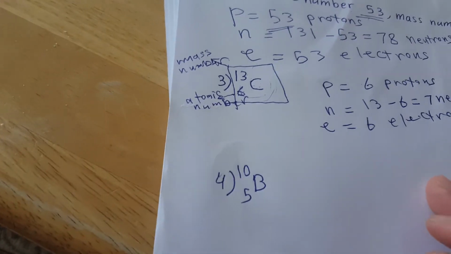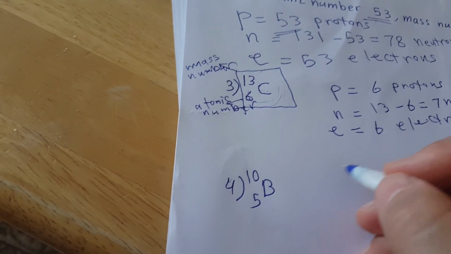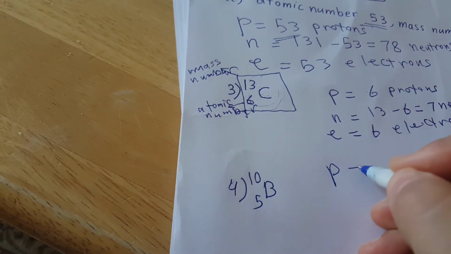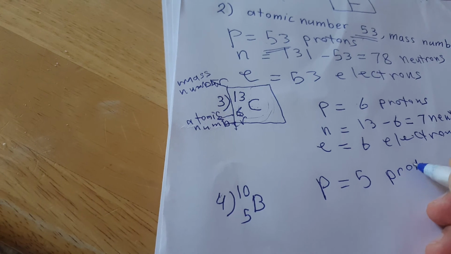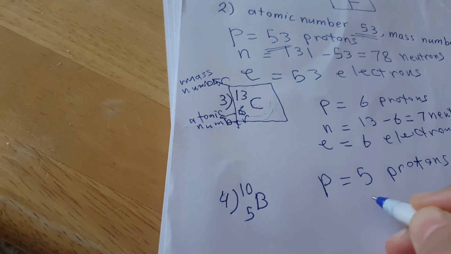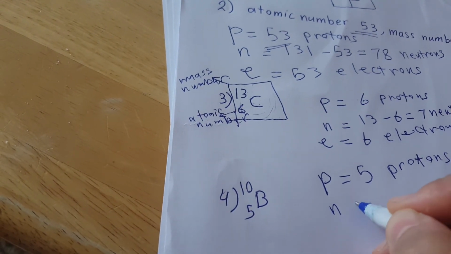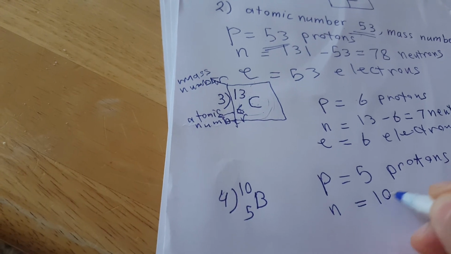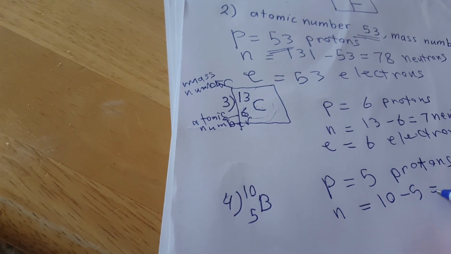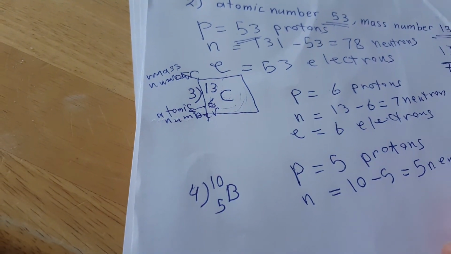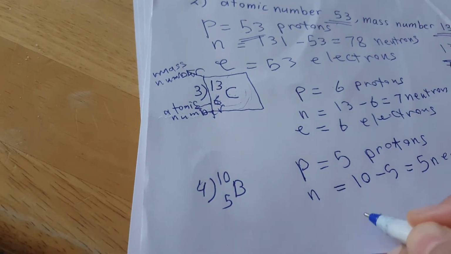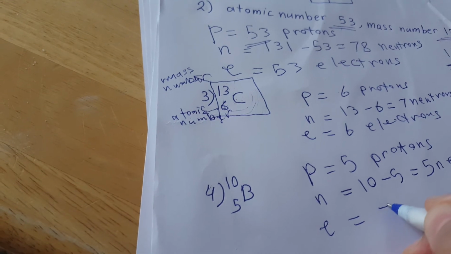Now, the last one, boron. Directly, protons equal 5 protons. Neutrons equal 10 minus 5 equal 5 neutrons. Electrons equal 5, and that's it.